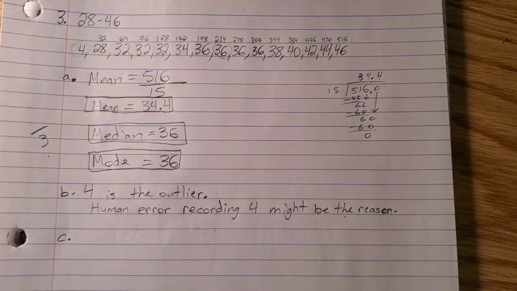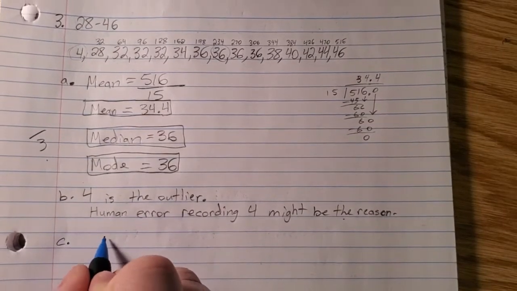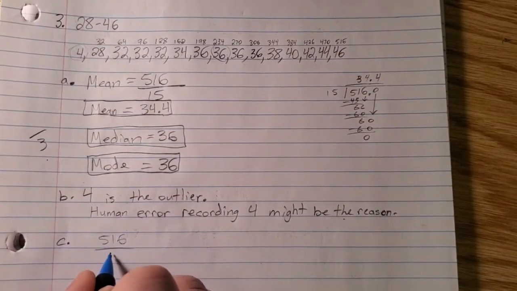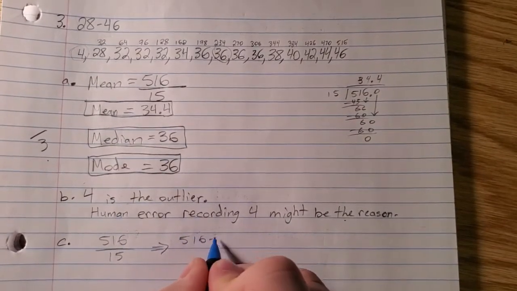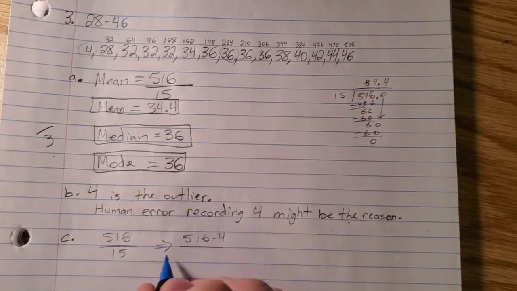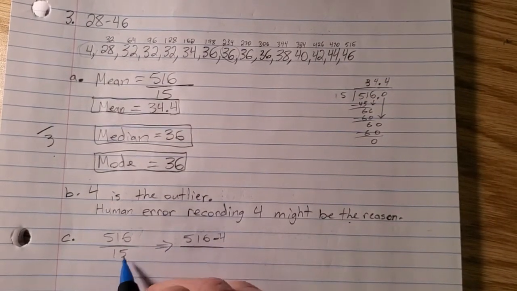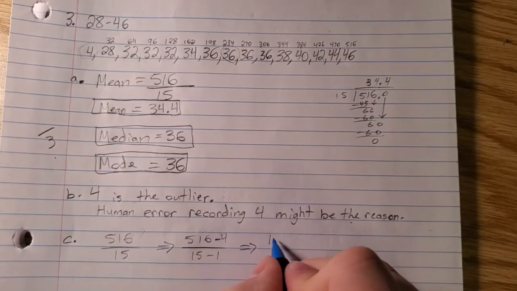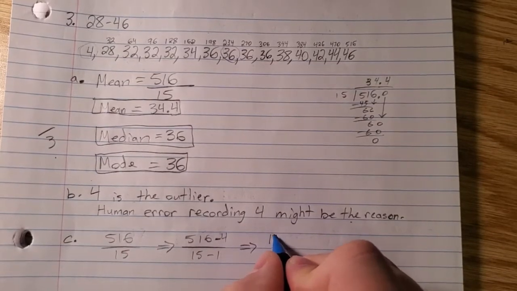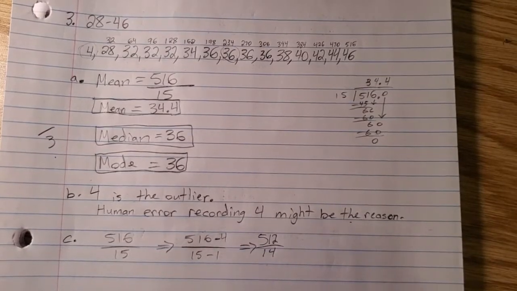Now part C, again, it's just like the other questions. We need to calculate the mean, median, mode sizes without that outlier. So thinking about it, for mean, it was 516 over 15. We're going to get rid of 4 from that. So 516 subtract 4. Notice I didn't do an equal sign, I did an arrow because it's changing. Subtract 4 and 15, we're getting rid of one number. So that's going to end up giving us 512 over 14. So we need to do the division to figure out our new mean.